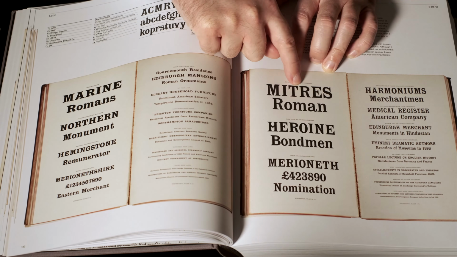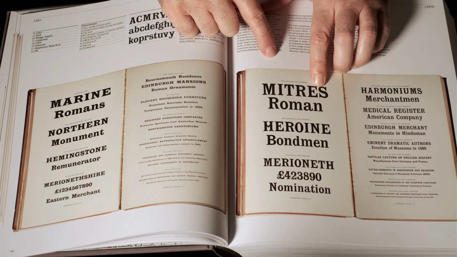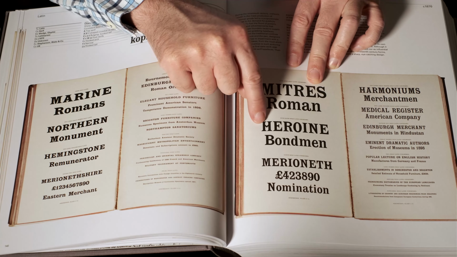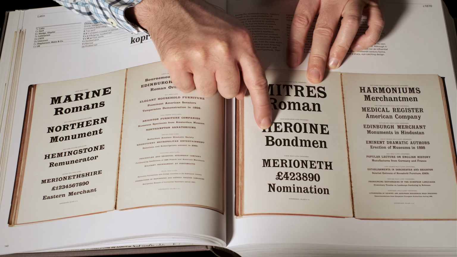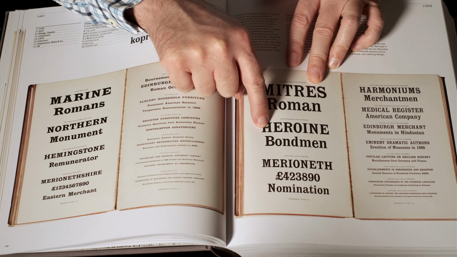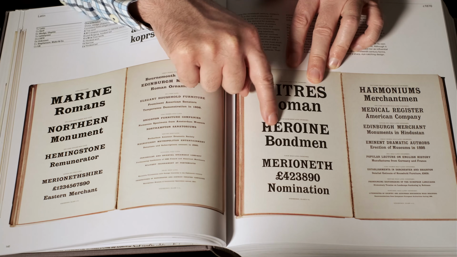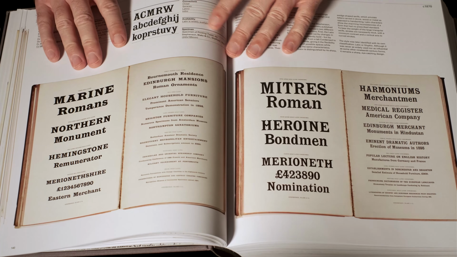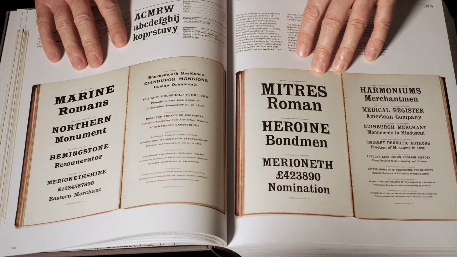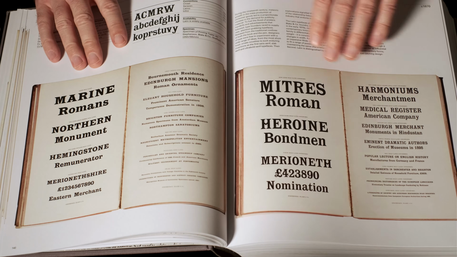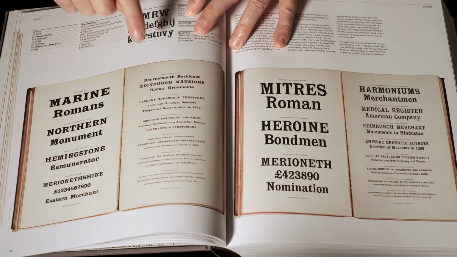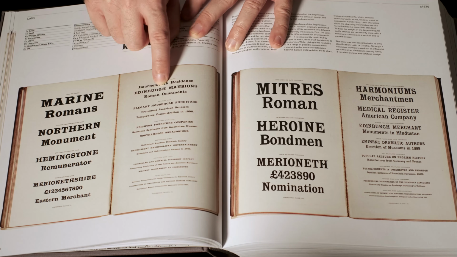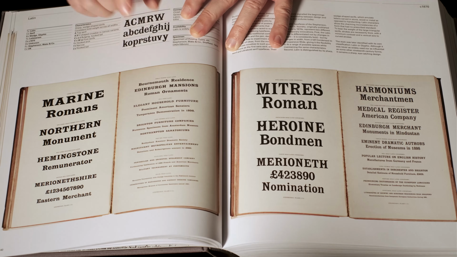These very sharp triangular serifs and details like this angled stroke in the H. You can also see that sharp look in the G with its serif.